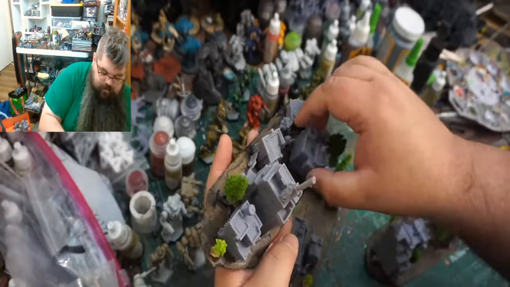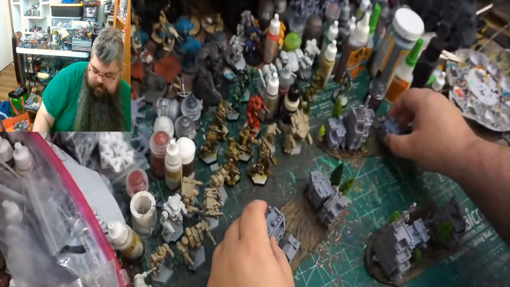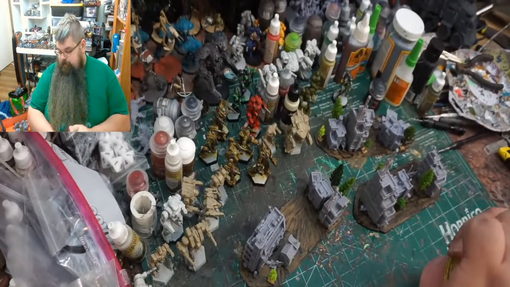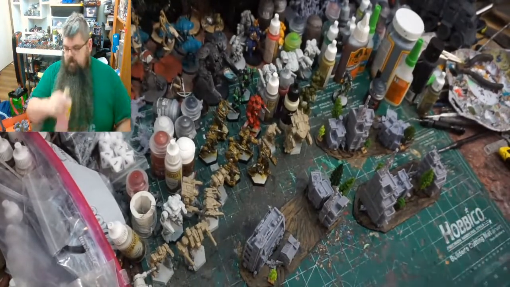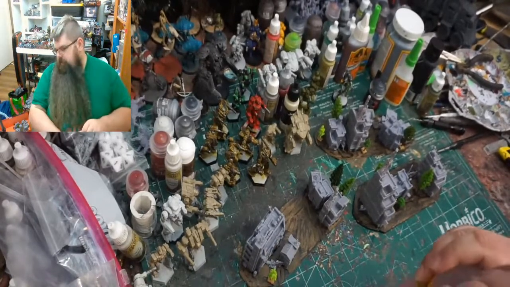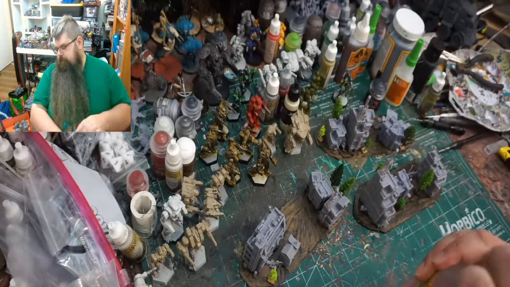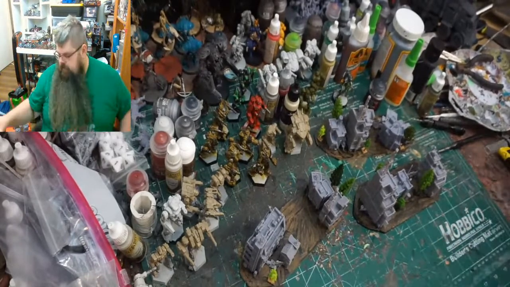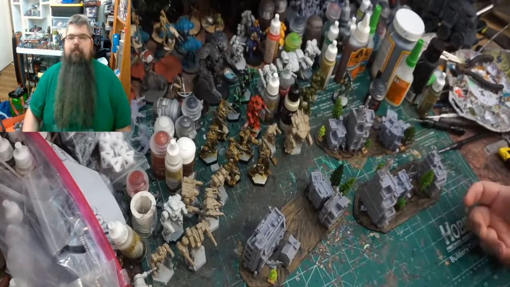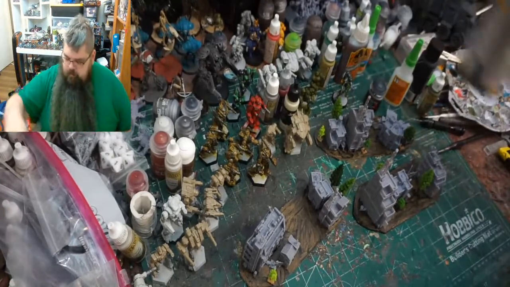So what I'm going to do is they all need another coat while I rant about random things. You can see some of them have Mod Podge already, but I would like to do another coat.